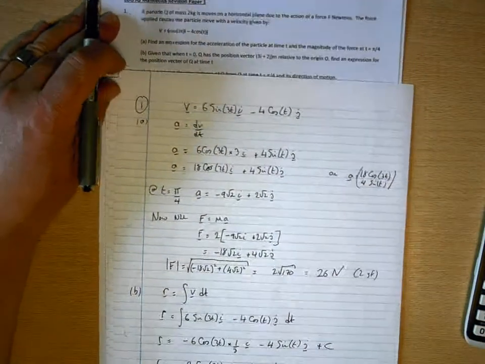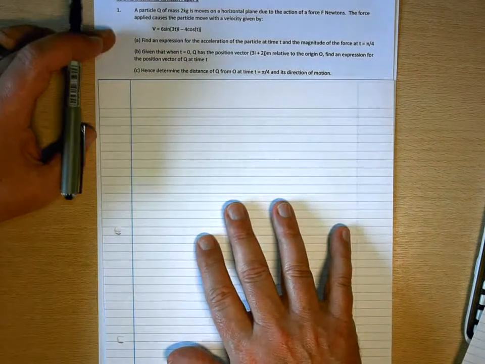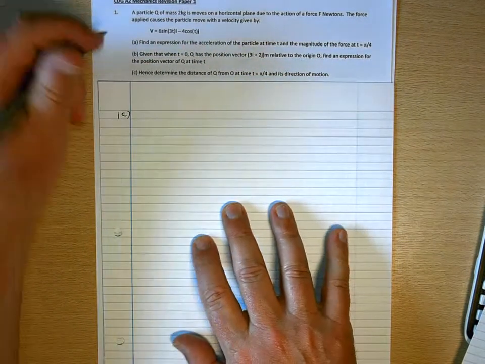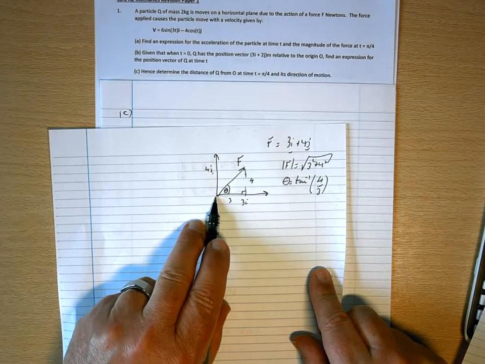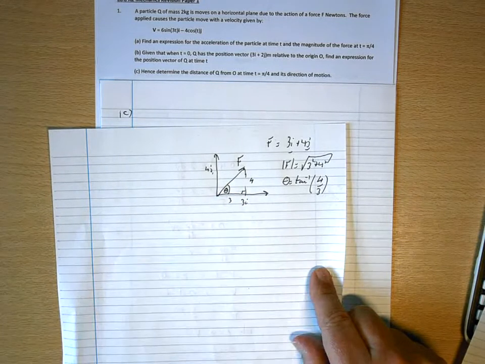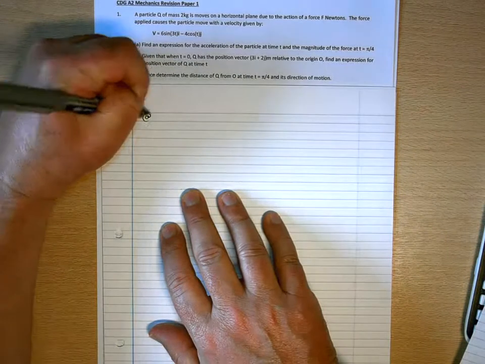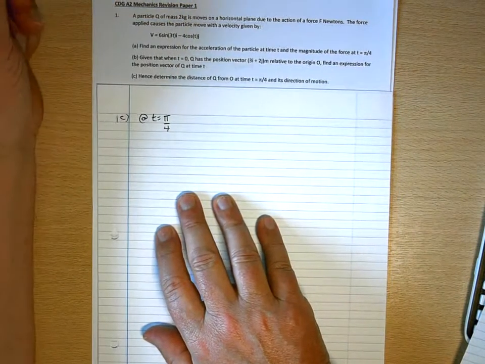Part C, hence determine the distance of Q from O at time equals pi by 4 and its direction of motion. So as I was describing earlier, the distance will be given by the magnitude of the position and the direction will be given by the angle. So first of all, let's work out what the actual position vector is.